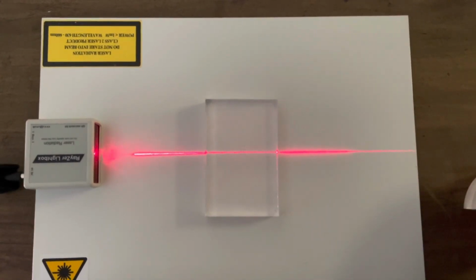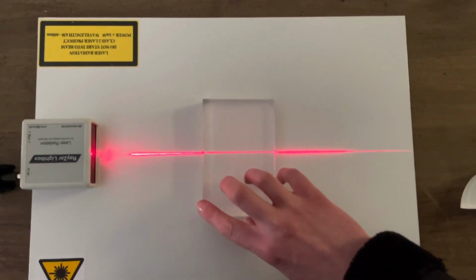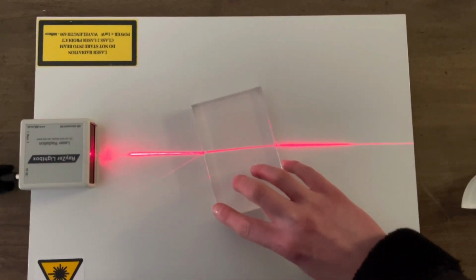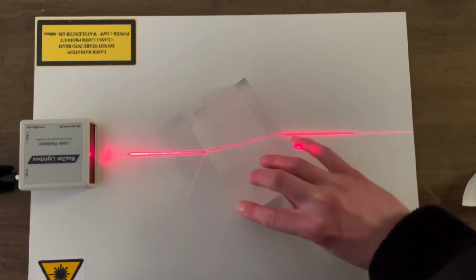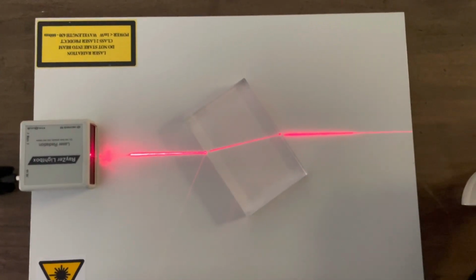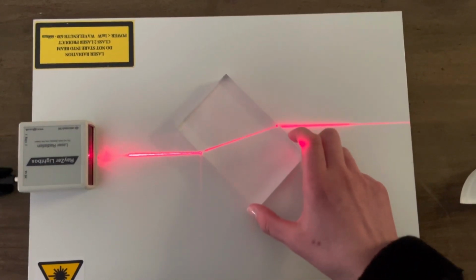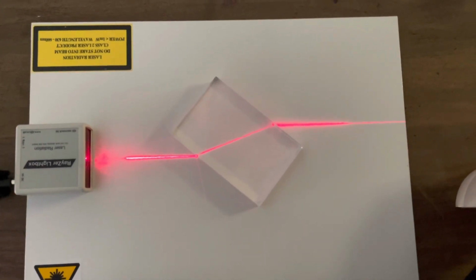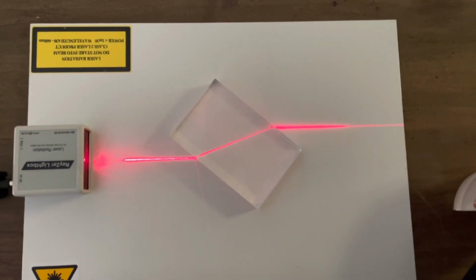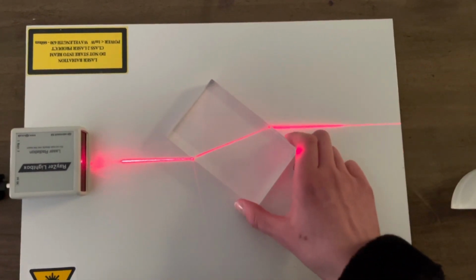You can see here that the red laser light is just passing straight through the perspex block with no deviation in direction. As I change the angle that the laser light is incident, you can see that the light starts to bend as it passes through the perspex block, and then it bends back when it exits the block. And this is refraction.